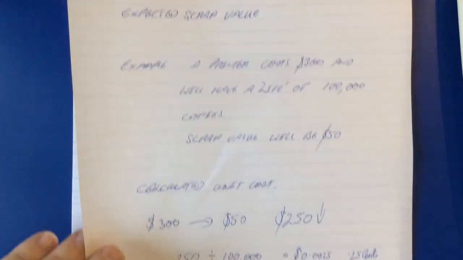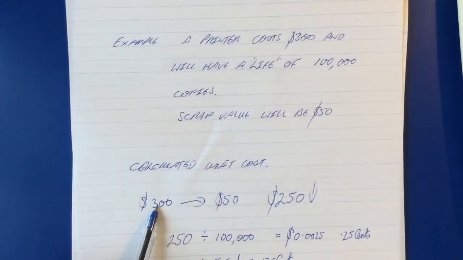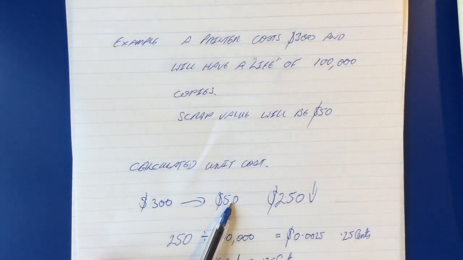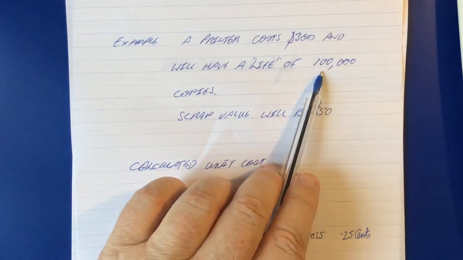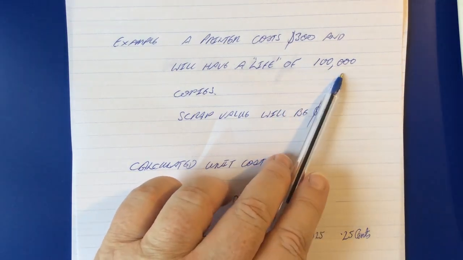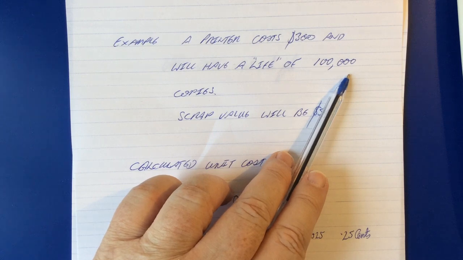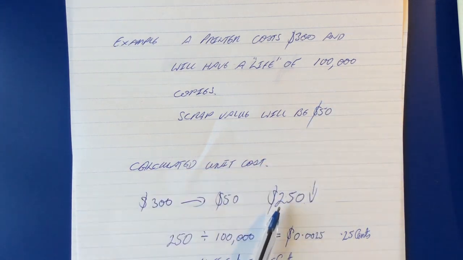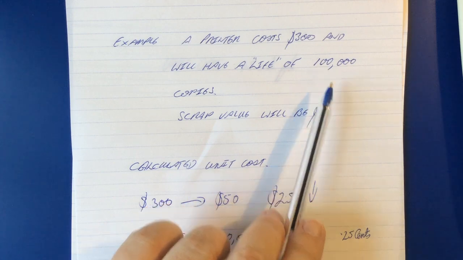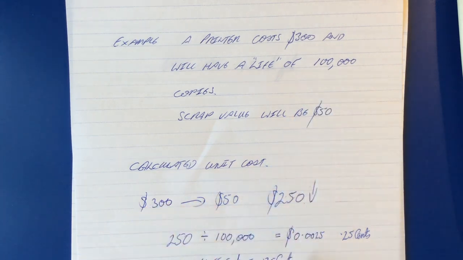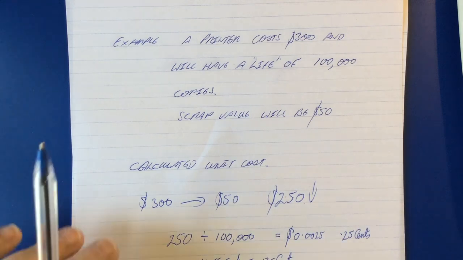The information that you had, just to repeat, is historical cost $300, scrap value $50, productive life of the machine, 100,000 units, not a matter of time, but a matter of production. So you take the total depreciation from 300 to 50 and you divide it by 100,000 and you get the unit cost of depreciation per unit.